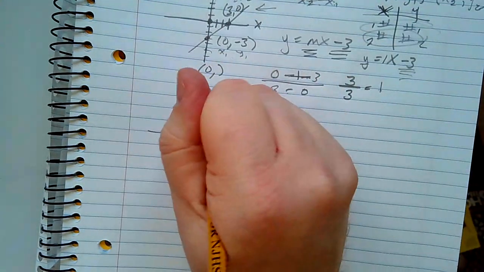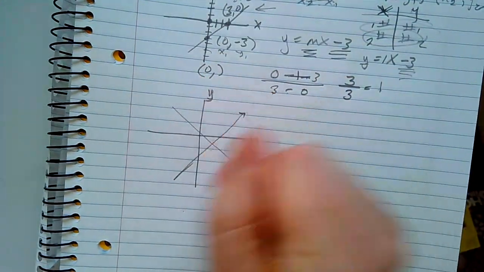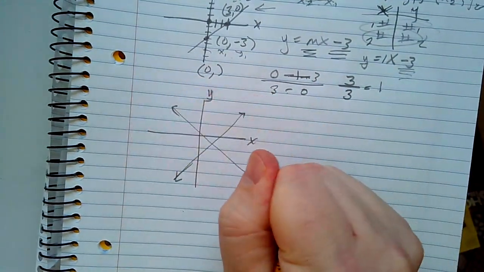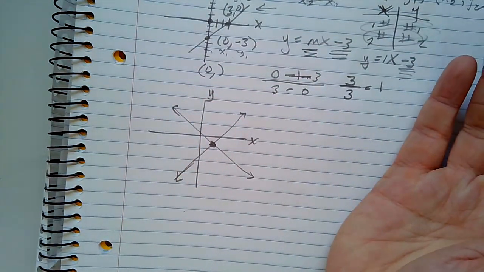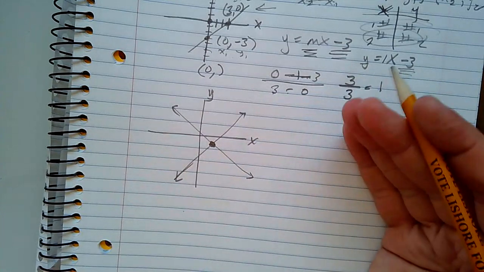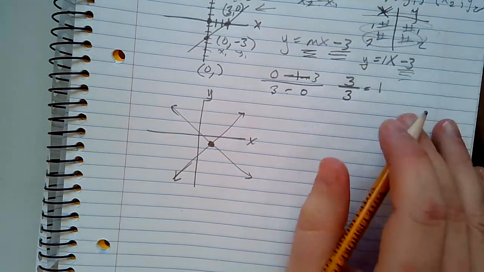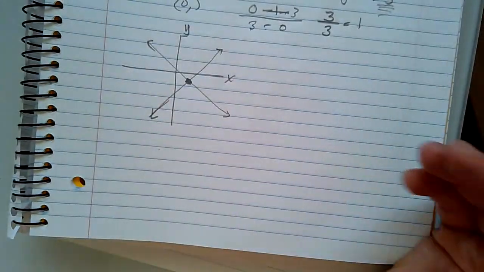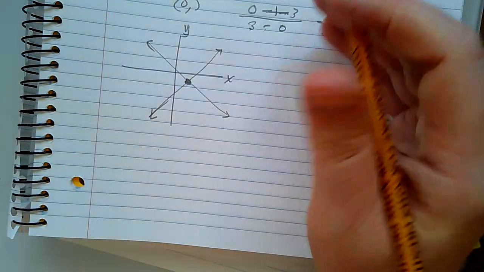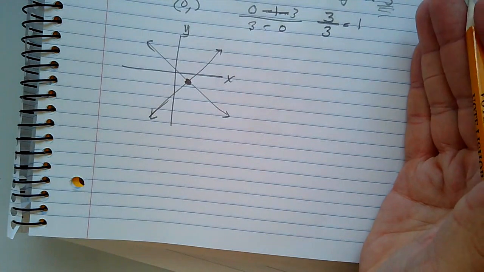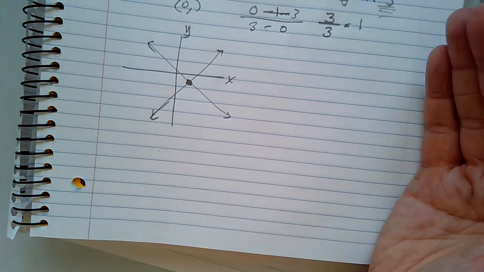We still have our y and our x-axis, but we're looking for the solution where those two intersect. It's when both are equal to each other. We can do that through the elimination method or the substitution method. If you recall, the elimination method simply has you subtract one equation from another to isolate a variable.